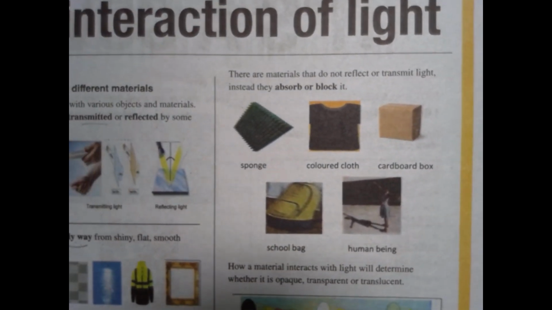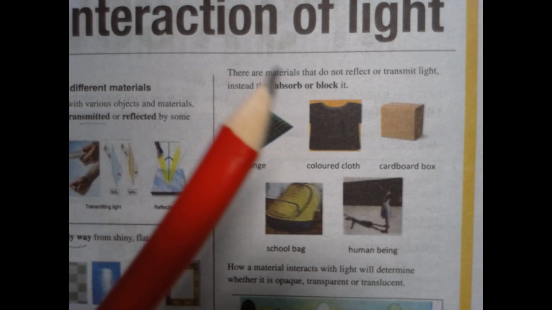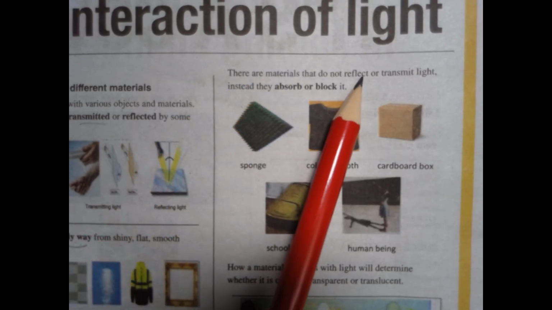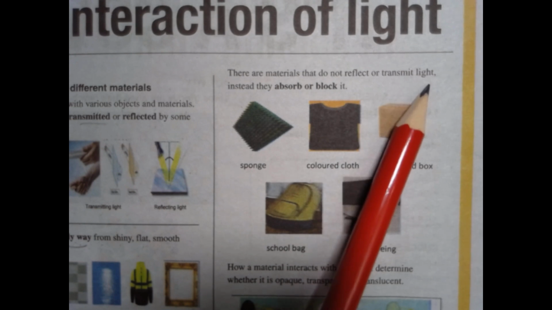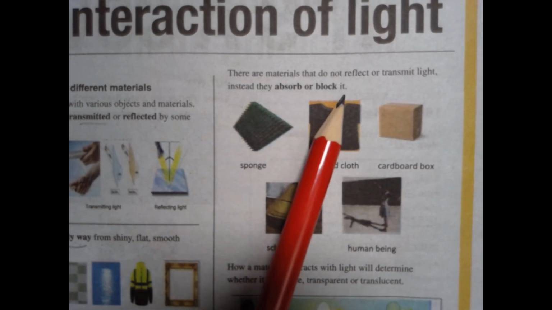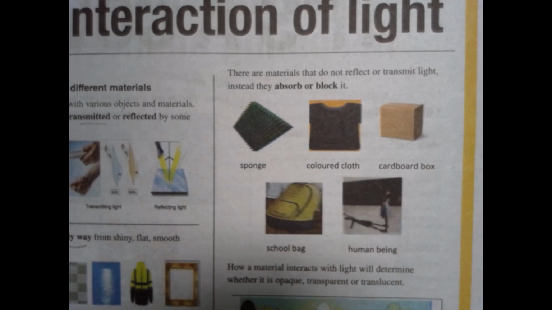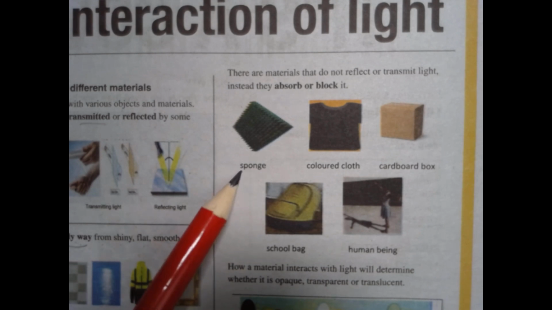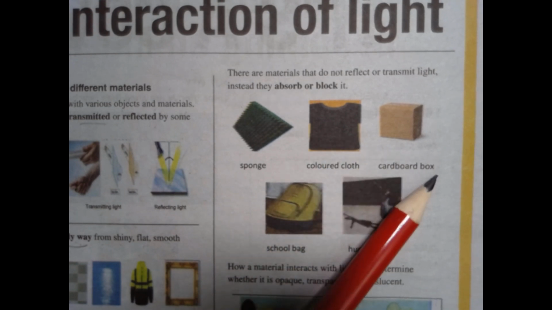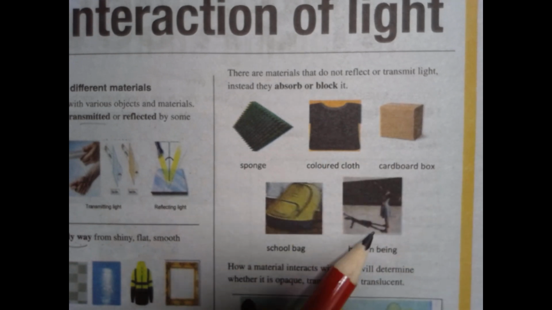It says here now, there are materials that do not reflect or transmit light. Instead, they absorb or block it. So they don't reflect it, they don't transmit it, they absorb or block light. For example, sponge, colored cloth, a cardboard box, a school bag, a human being.